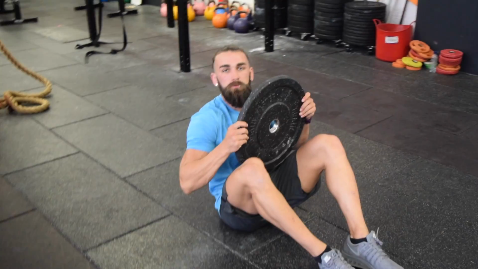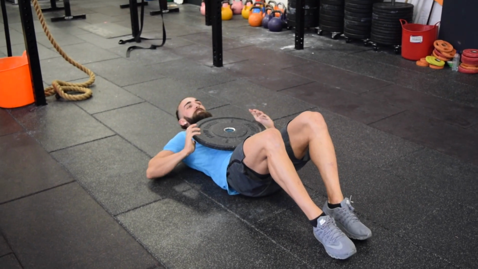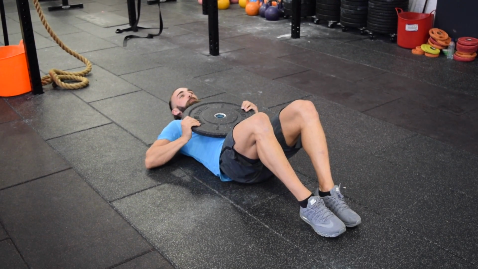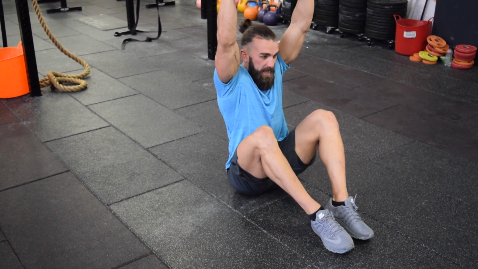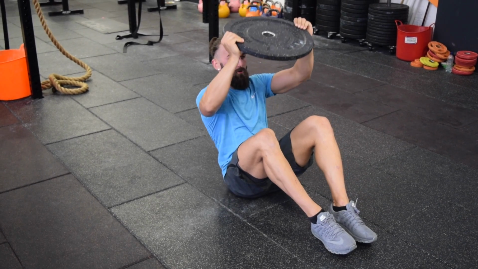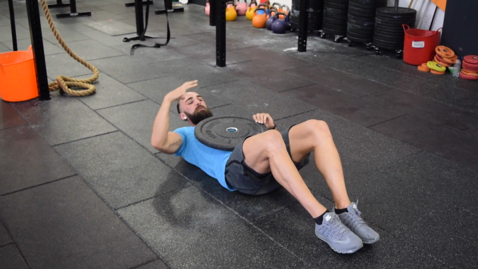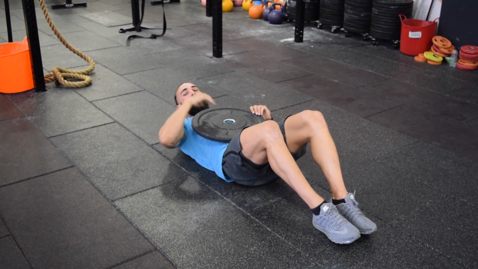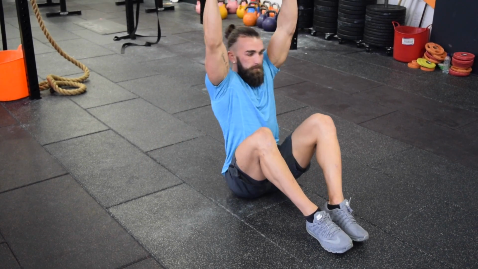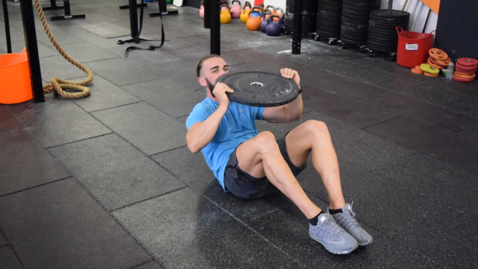Bring your feet in towards your hips. This is the start position. We're going to push up above the head, and as we come down, it's control, control, control, and the plate should hit your chest as your back does. So control, keep that core nice and tight.